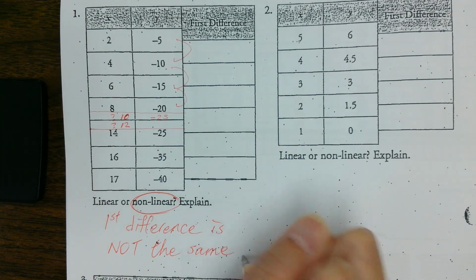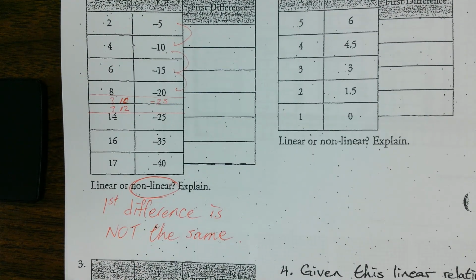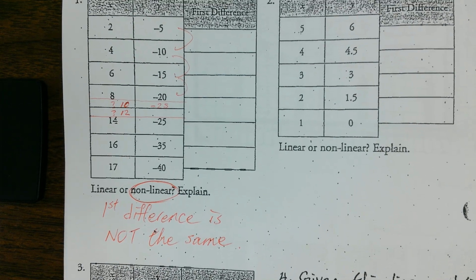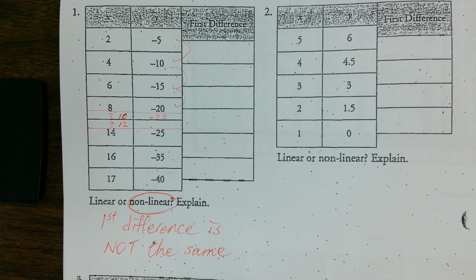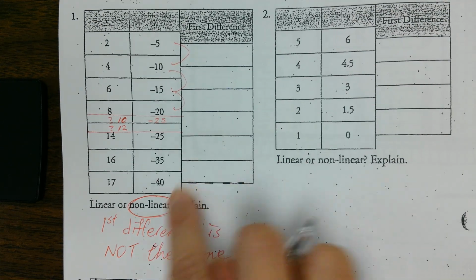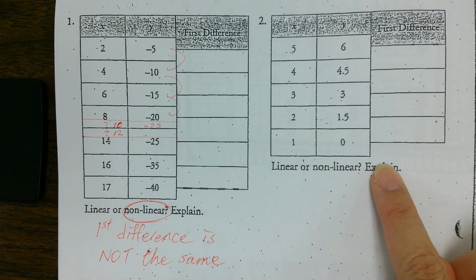Okay. Do I need to write an equation for nonlinear relations? No. For grade 9, we don't know how to write nonlinear equations yet. We only know how to do linear equations. So that's all for this one.